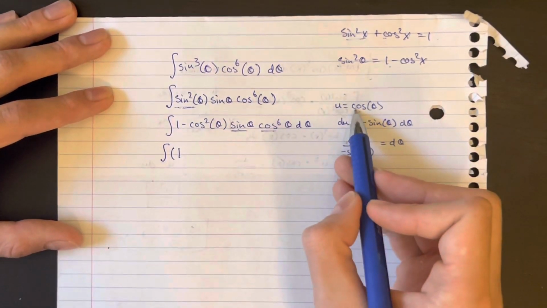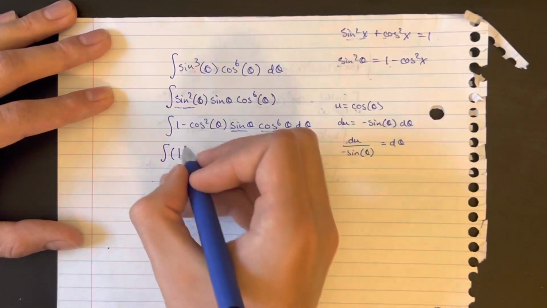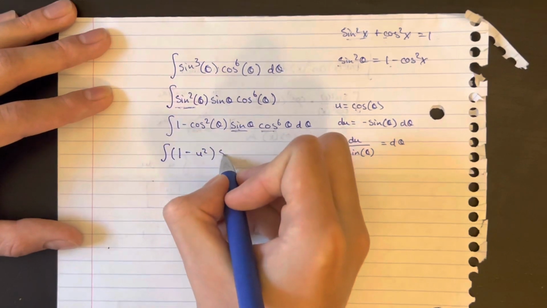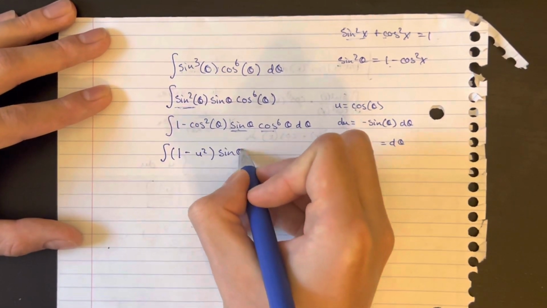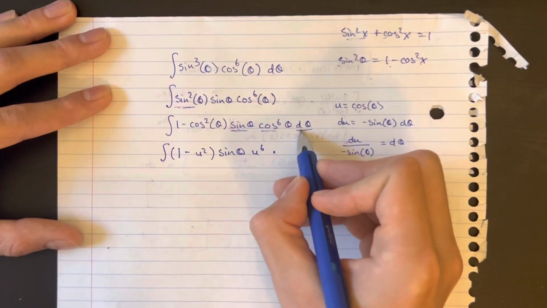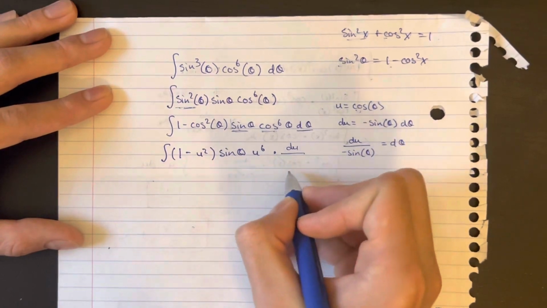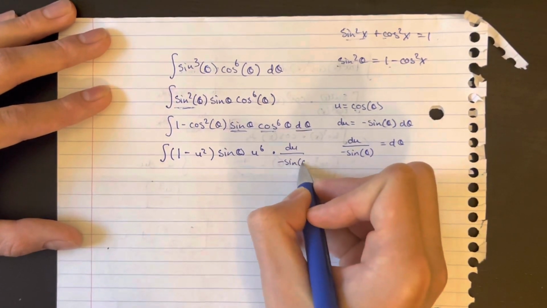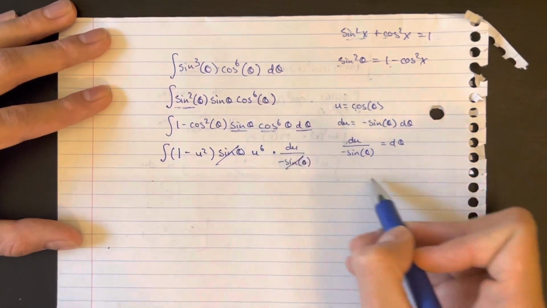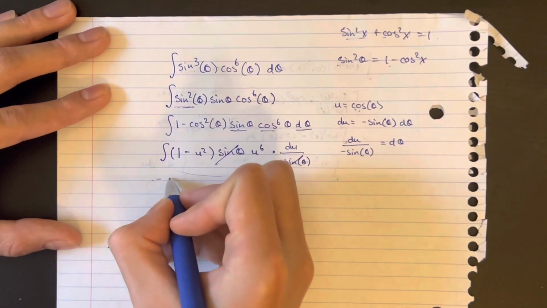Now we rewrite everything. And since u is cosine, we're going to replace our cosines in the equation with u. And then here we're going to rewrite our d theta with this. So it's going to be du over negative sine theta. Now we can cancel out these sines, and this negative gets moved to the front. So we're going to rewrite it.